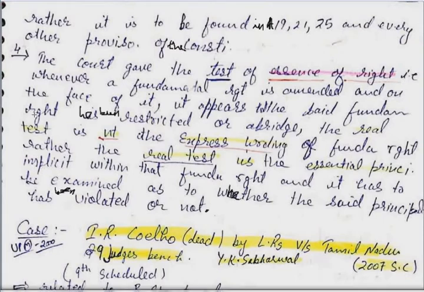And the next point, the fourth point, write down, the court gave the test of essence of right. That is, whenever a fundamental right is amended and on the face of it, it appears that the said fundamental right has been restricted or abridged, the real test is not the express wording of the fundamental right, rather the real test is the essential principle implicit within that fundamental right, and it has to be examined whether the said principle has been violated or not. Now, what was there in this case on Article 16(4A) and (B), we would see when we come to Article 16.